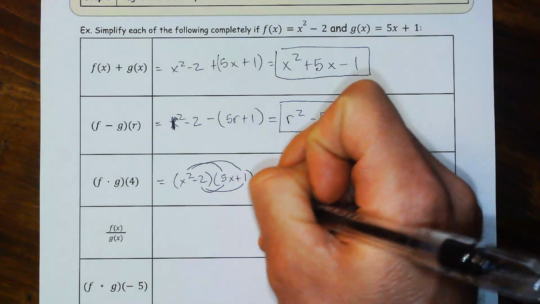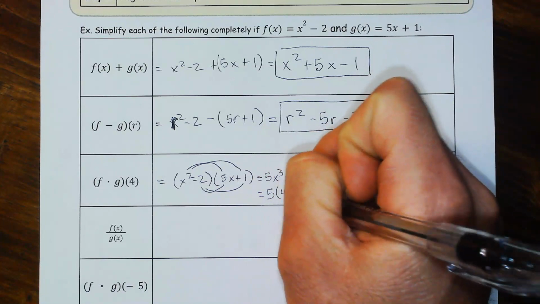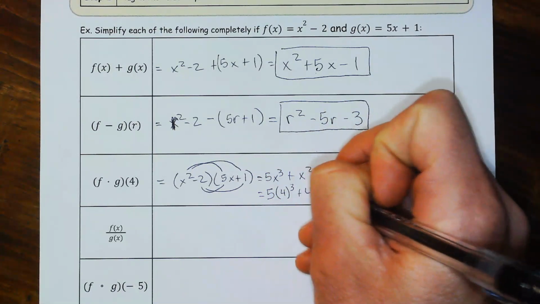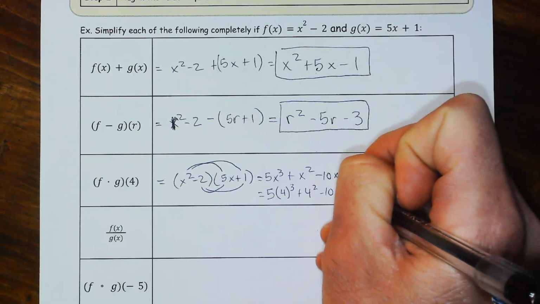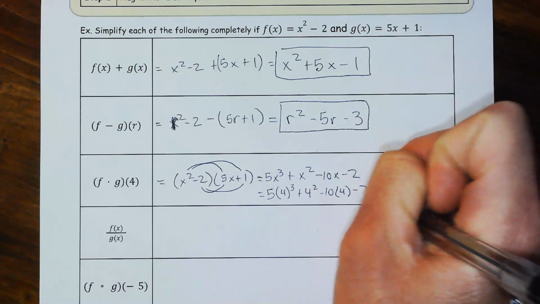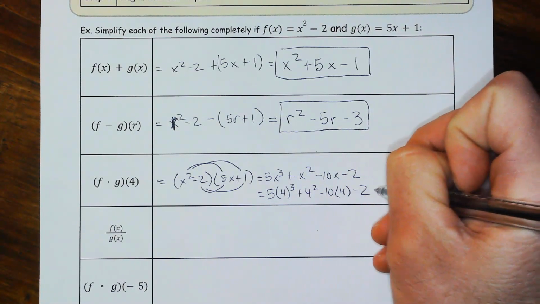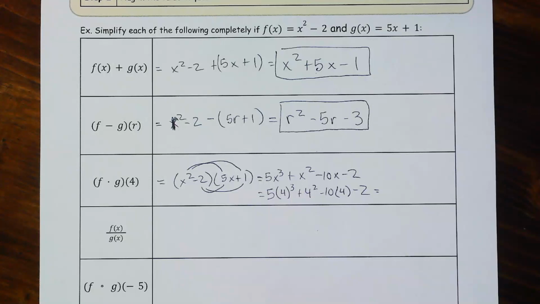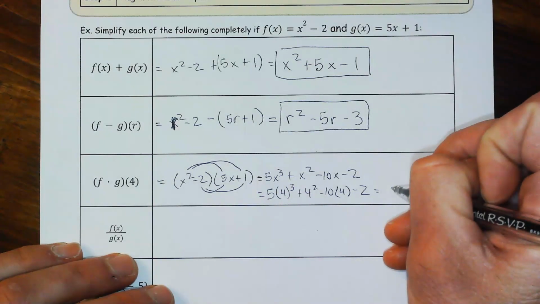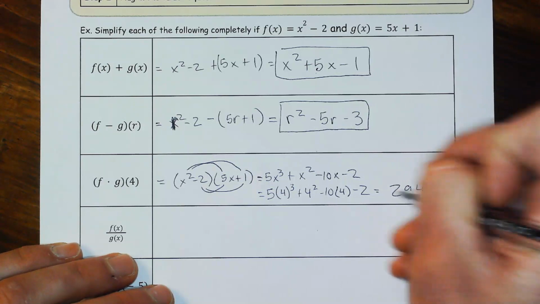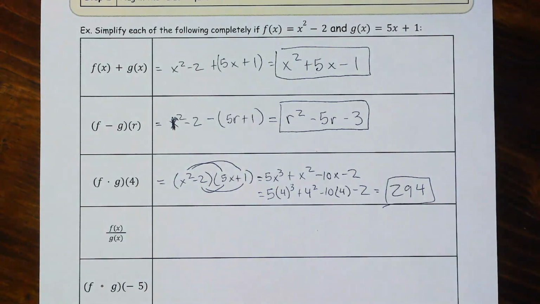So this would be equal to 5 times 4 cubed plus 4 squared minus 10 times 4 minus 2, which would give me 294 if you add all those things together.